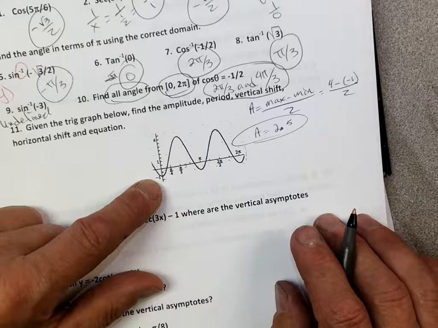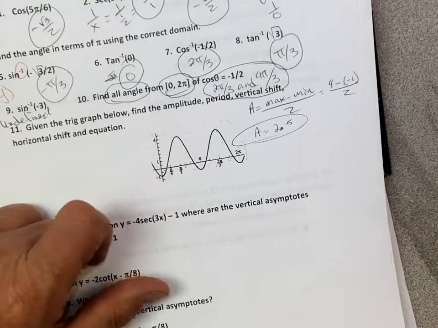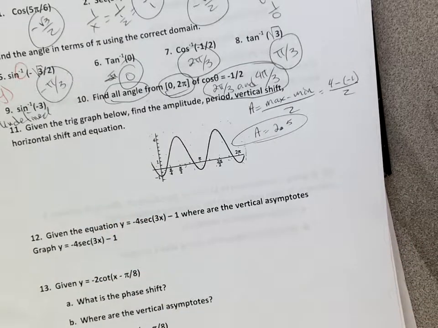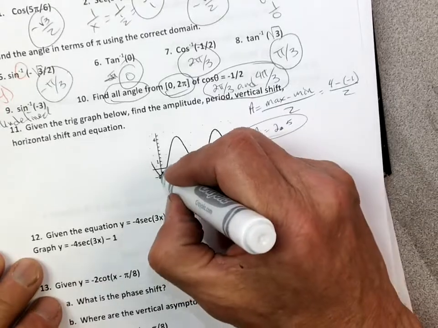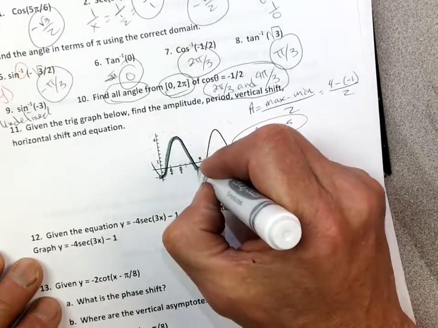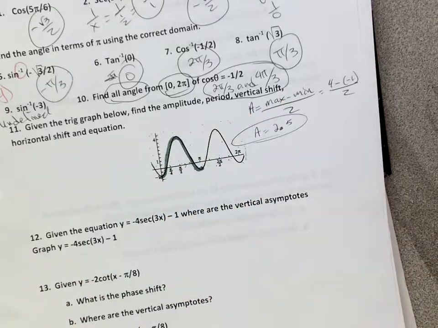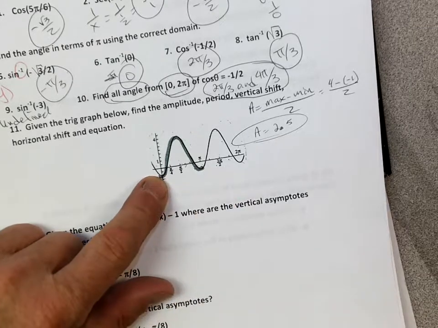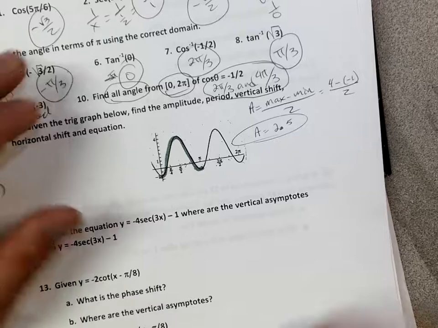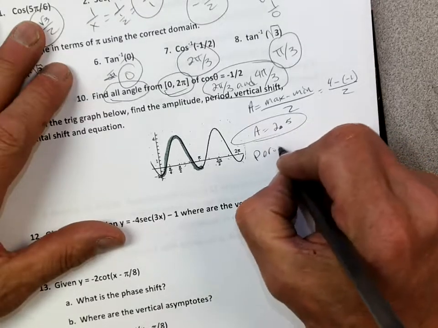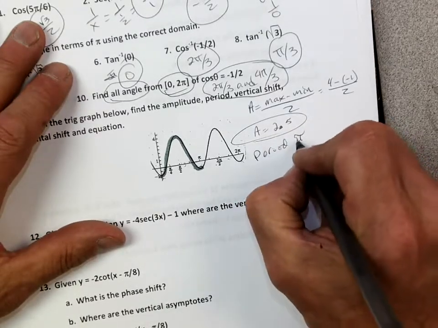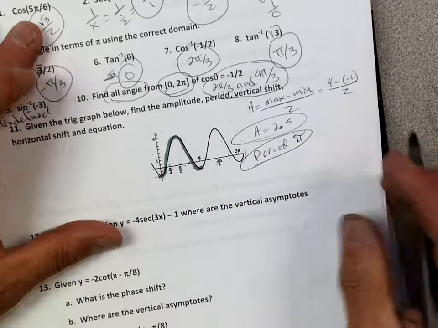Okay, the period. Well, if I were to take a roller coaster ride, maybe I'd get on here, go up and down, and then that's one ride, and then I'd have to do it again and again and again. But one ride has a width of pi. So the period is pi, because that's the width of the curve, okay?